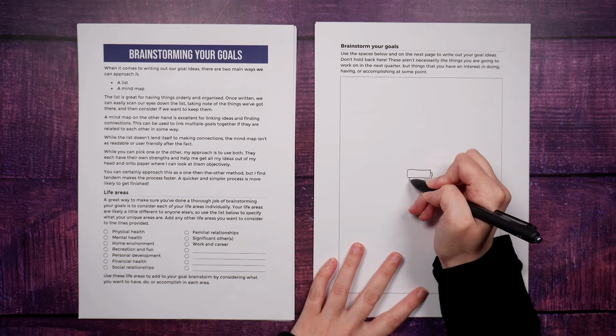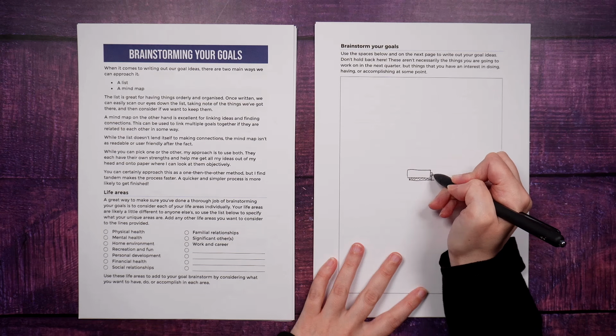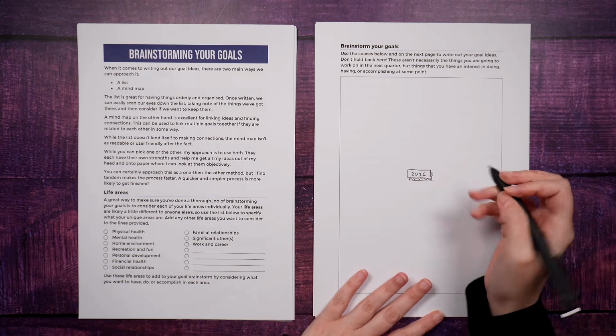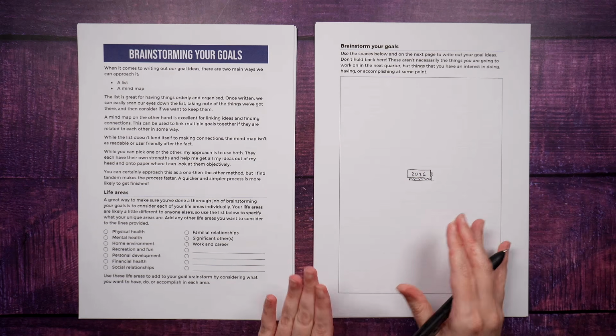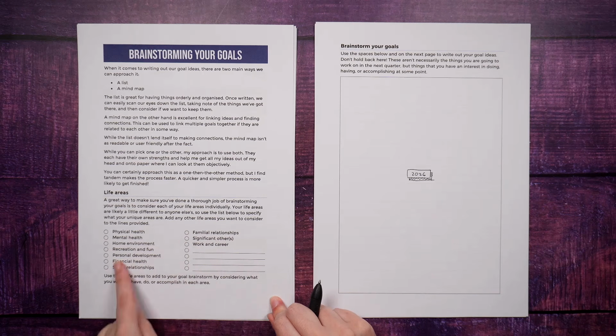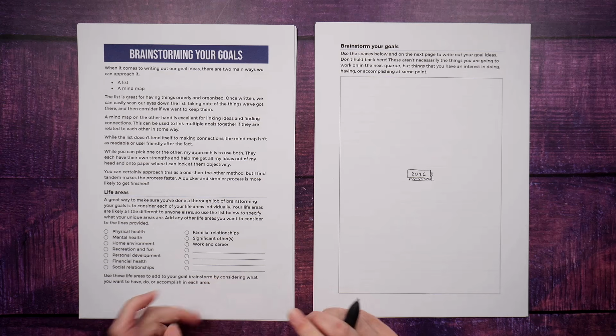I always add a little drop shadow to this. I don't know, it's just a habit, but 2026 in the middle. And then I would branch out into my different life areas. If you're not too sure what life areas are good for you or quite right, we do have some recommendations here and some areas to add some extra ones if you need.